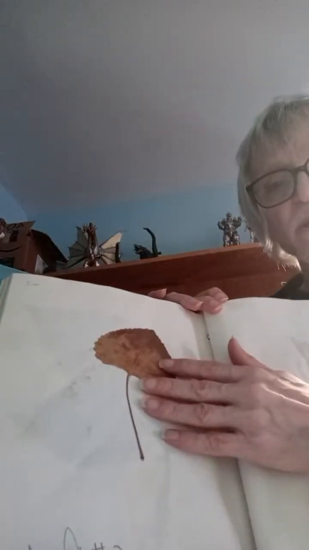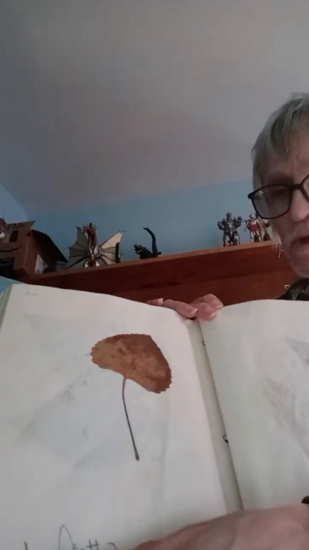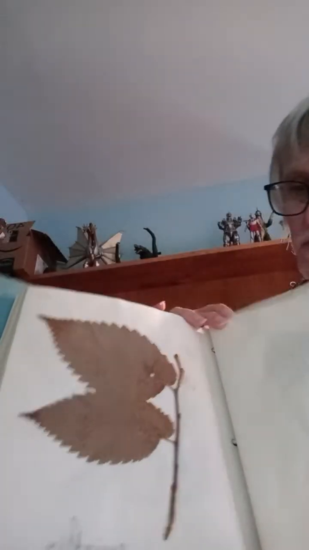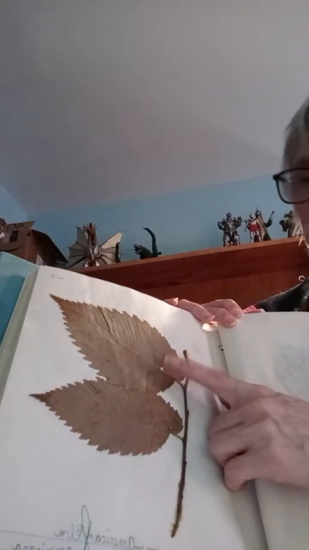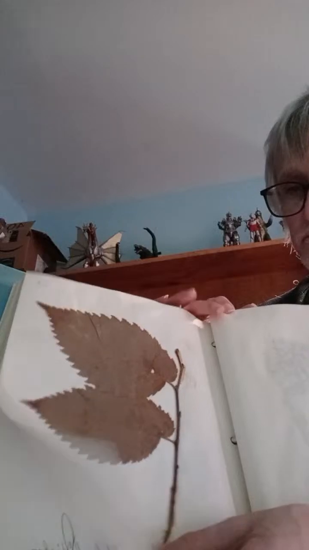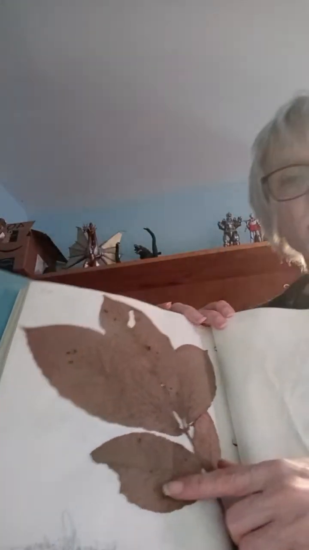Cottonwood, I believe, has an edible inner bark, if I remember right. American elm has medicinal properties. Shagbark hickory, of course, has an edible nut.